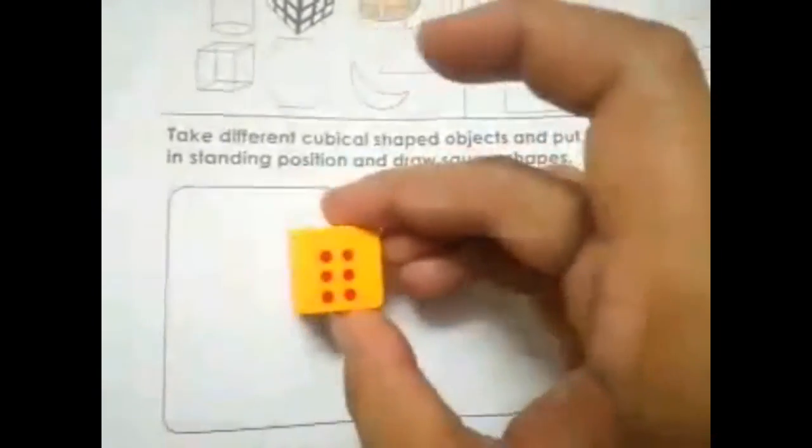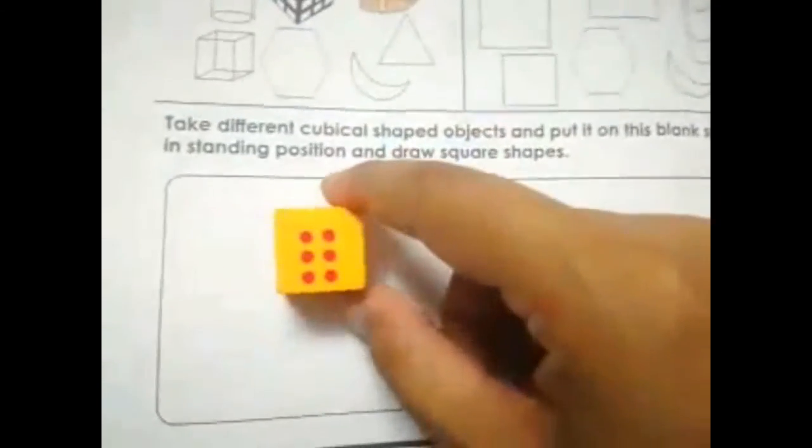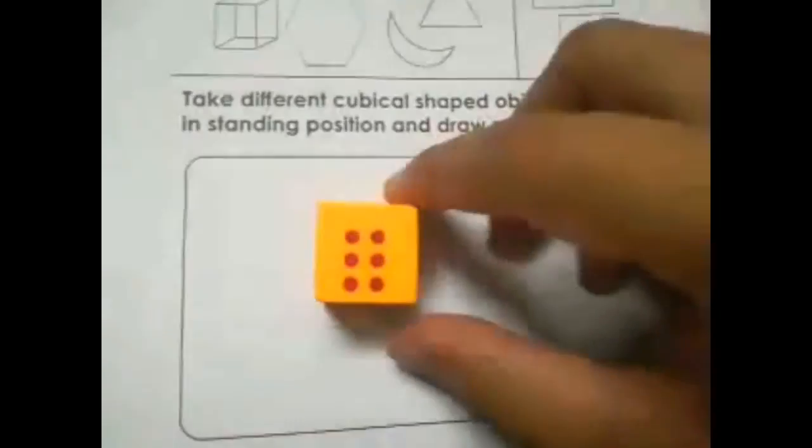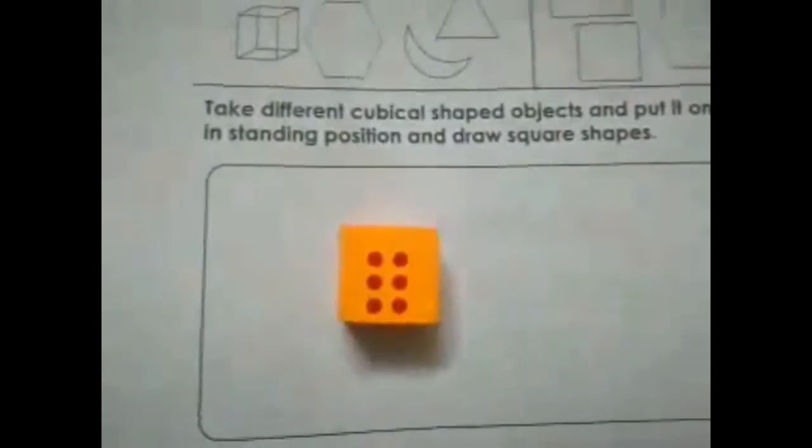Take different cubical shaped objects and put them on the blank space in standing position and draw square shapes. Okay, like the previous lecture, you will take a cubical shape and put it here in this box in standing position and draw the shape. What shape do we have? Yes, the square shape. Okay, this is a cube shape. Put it in this box and now trace this.